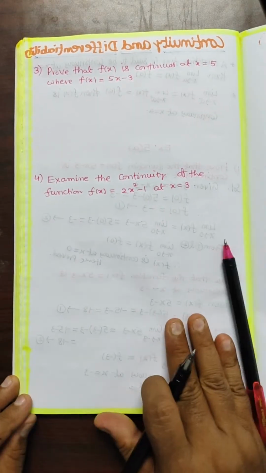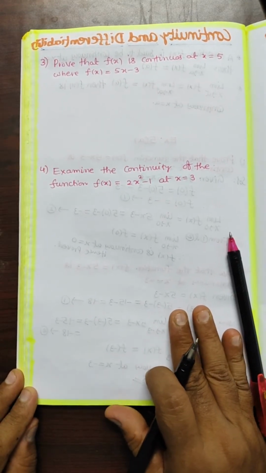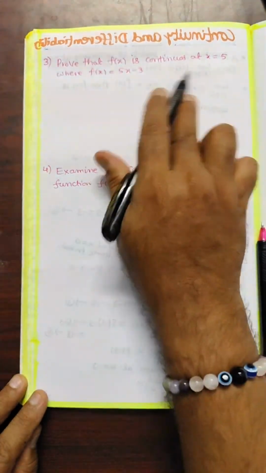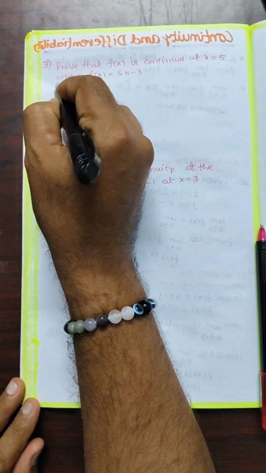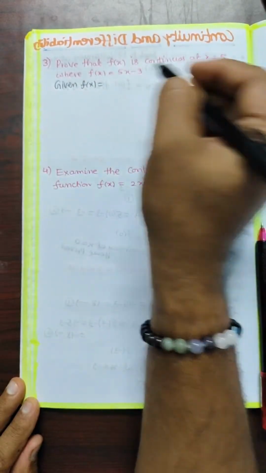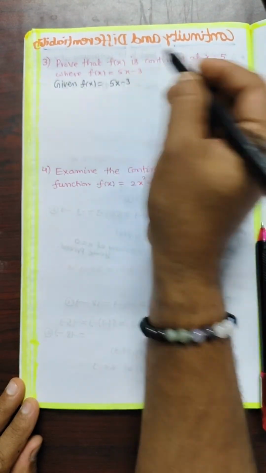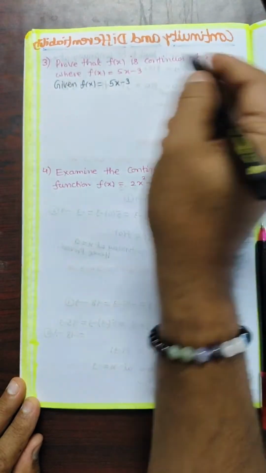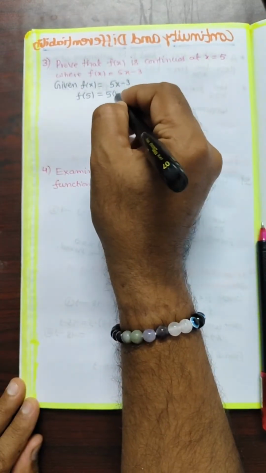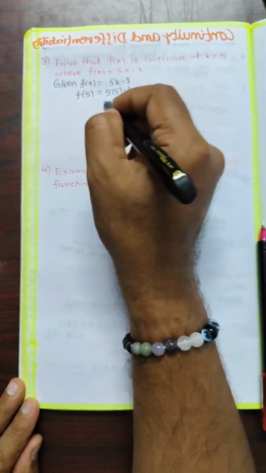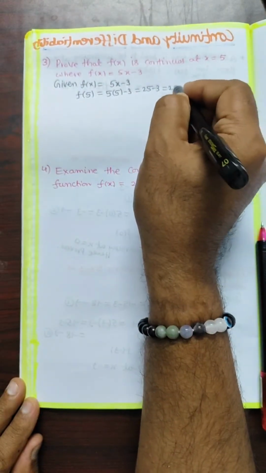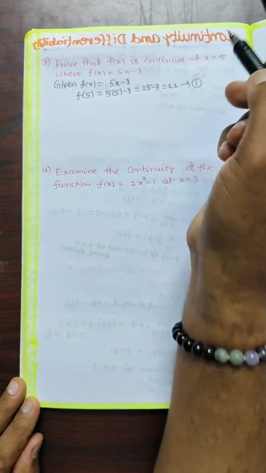Here the question is to prove that f of x is continuous at x is equal to 5. Given f of x equal to 5x minus 3. At x is equal to a, that means 5, calculate f of 5. X is equal to 5, substitute: 5 into 5 minus 3, which is equal to 25 minus 3, which is equal to 22. Keep that as equation number 1.